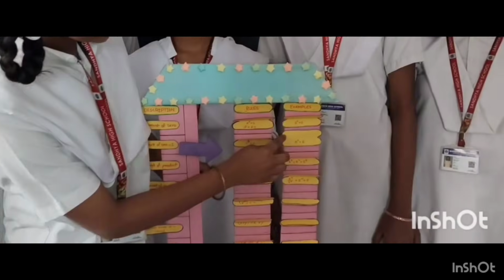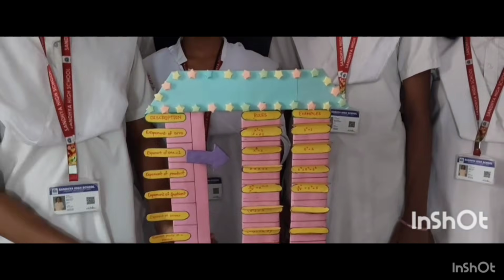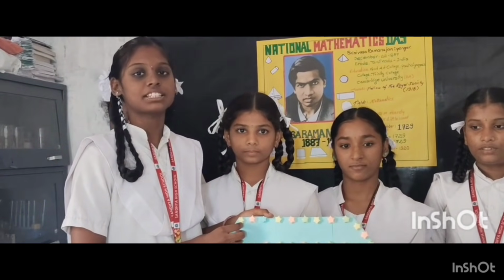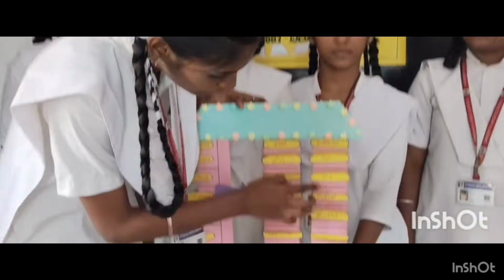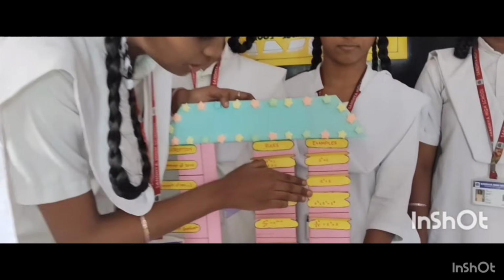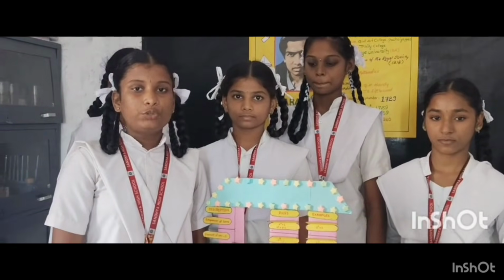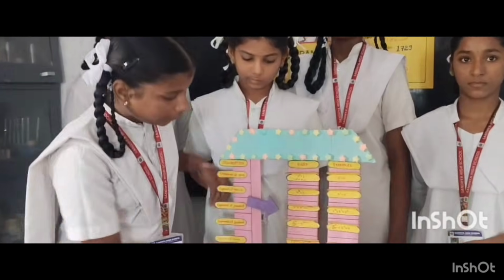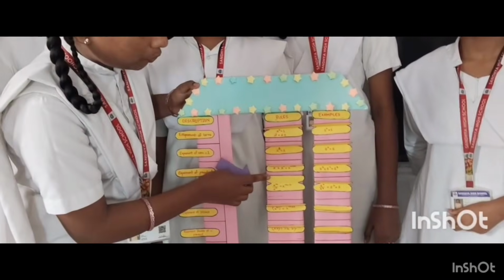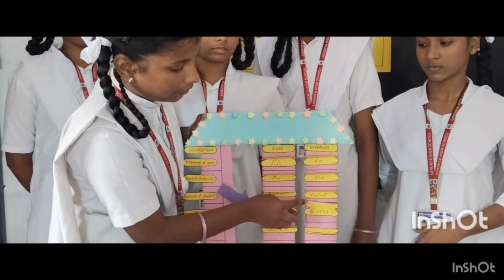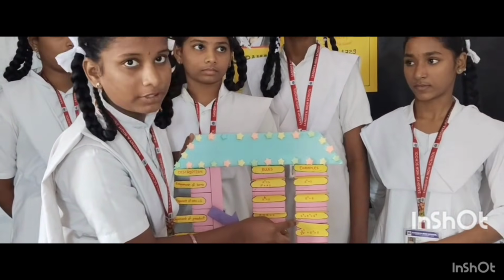For example, 5 power 1 equals 5. When multiplying with the same base, we add the powers. Example, 5 cube into 5 square is equal to 5 power 5. When dividing with the same base, we subtract the exponents. For example, x power m by x power n is equal to x power m minus n. 5 power 7 by 5 power 6 is equal to 5 power 1, which is equal to 5.